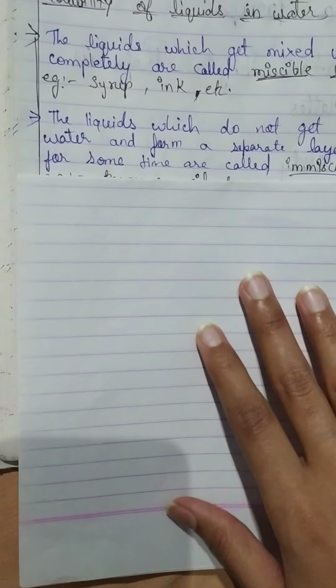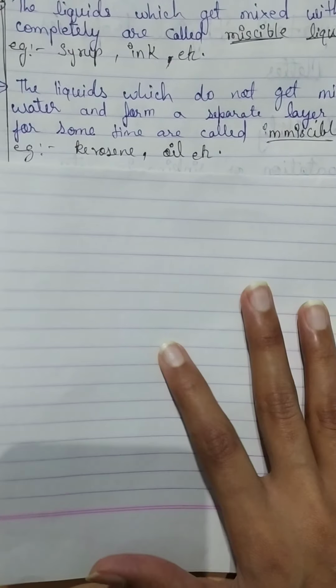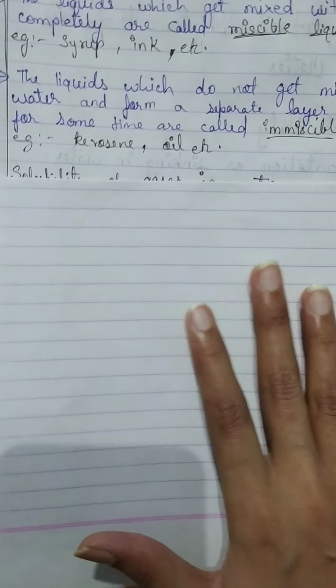Now just the opposite, the liquids which do not get mixed with water and form a separate layer on keeping for some time are called immiscible liquids. Examples: kerosene, oil, etc. See, when you add kerosene or oil into the water, what will happen? It will form a separate layer in the water and it will start floating.